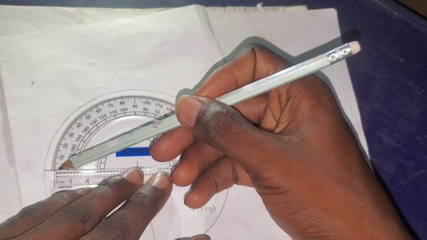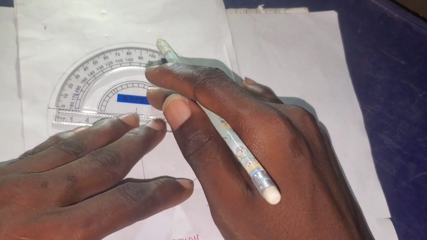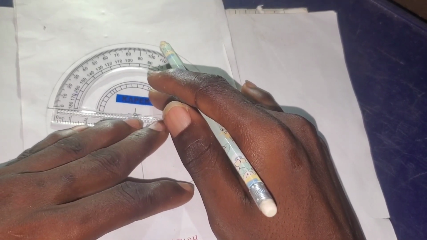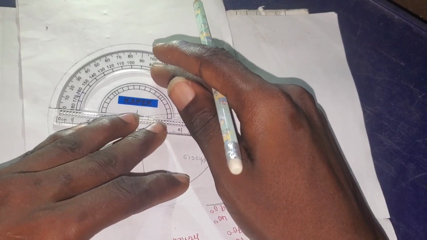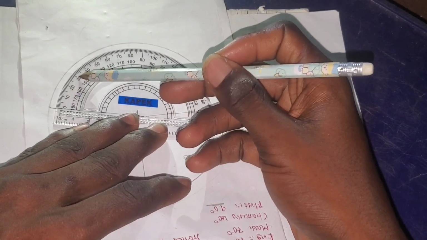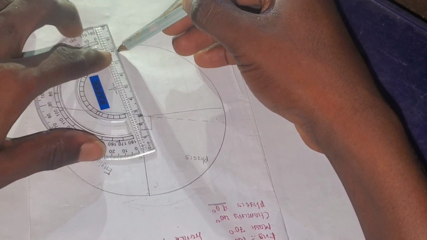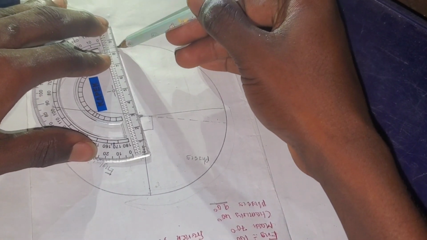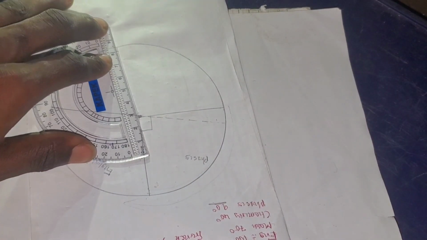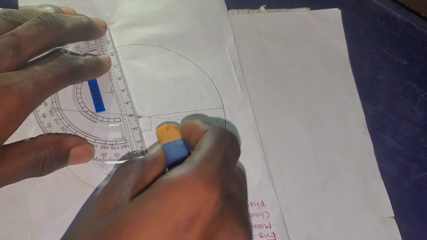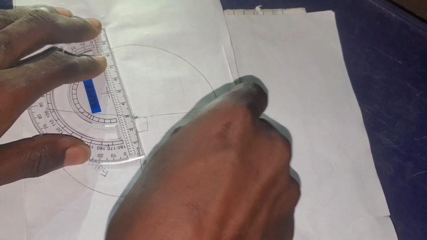This is 0. You can see, this is 0, 10, 20. This is very well. 0, 10, 20, 30, 40, 50, 60, 70. So this is where 70 lies. So let us go from this point to the center. Draw a line from this point to the center. You can see now. So now, having done that, you can erase this sketch line as well. The sketch line that you drew the other time, you can erase it.